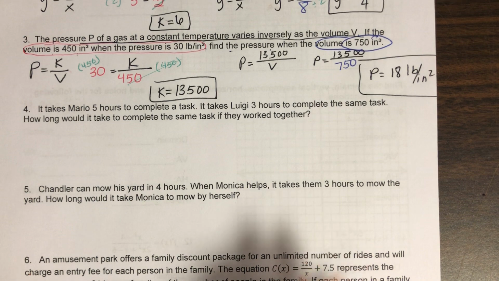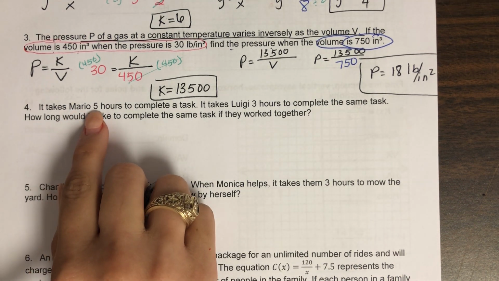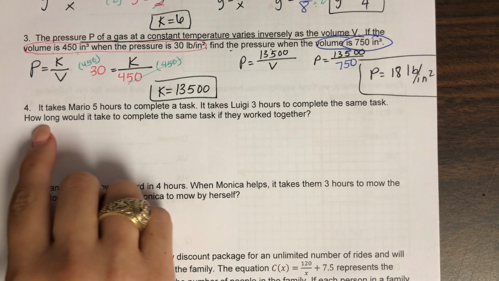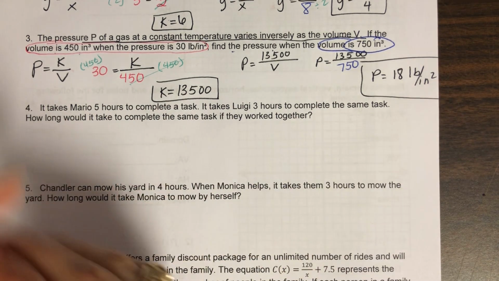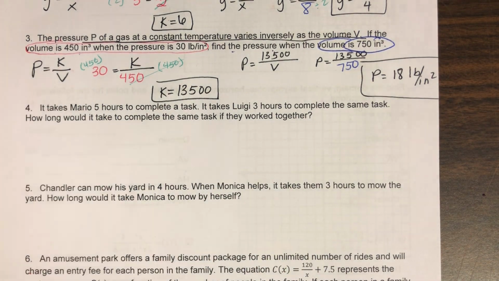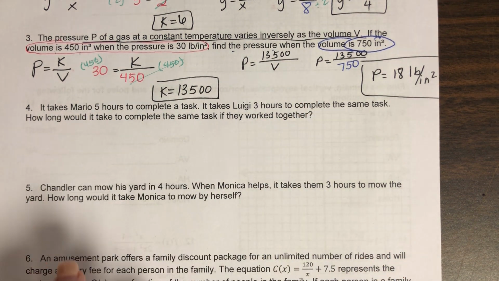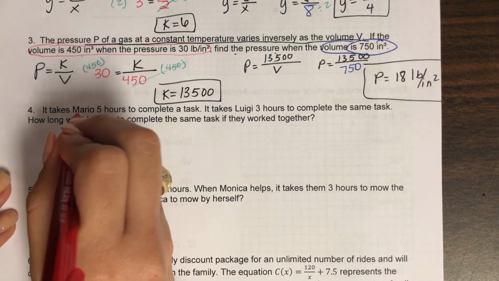Let's take a look at the next one. It takes Mario 5 hours to complete a task. It takes Luigi 3 hours to complete the same task. How long would it take if they were to work together? We've done this before. Hey, it's Mario and Luigi. How funny. So we've done this before.